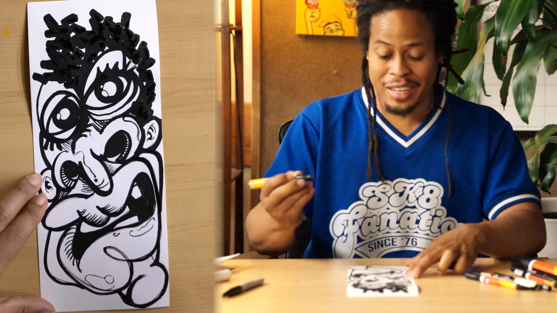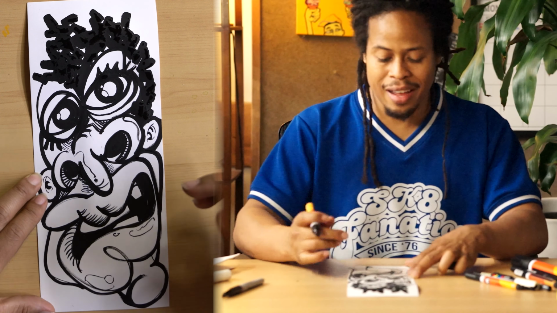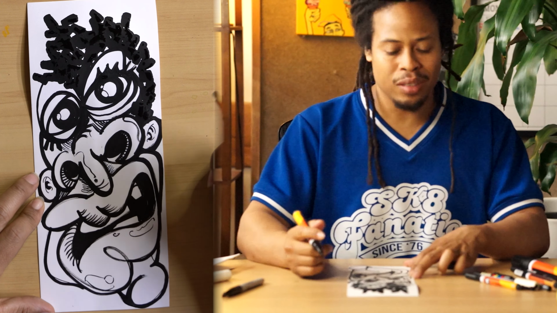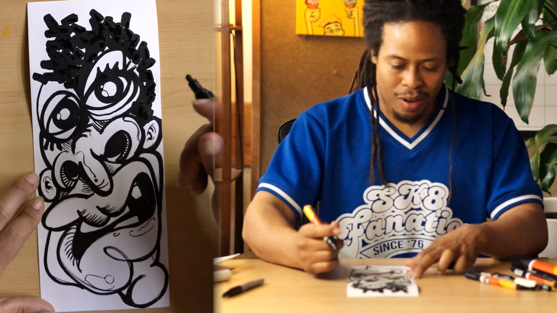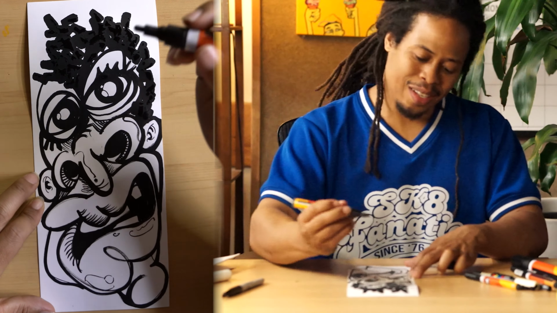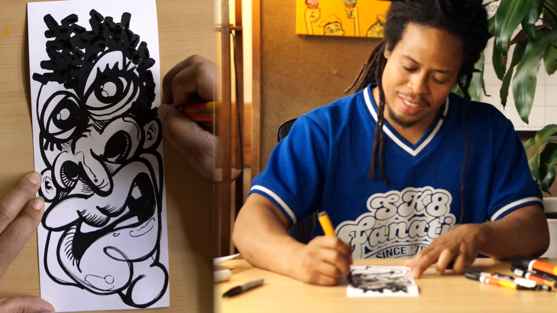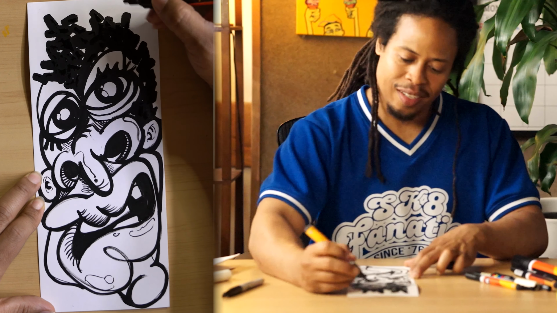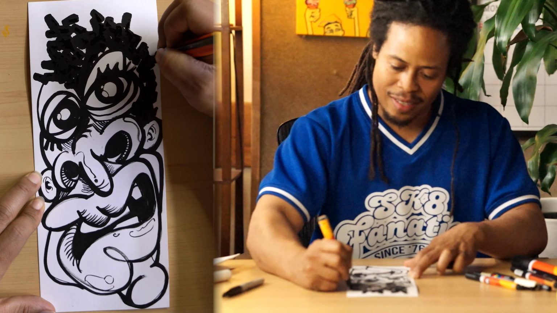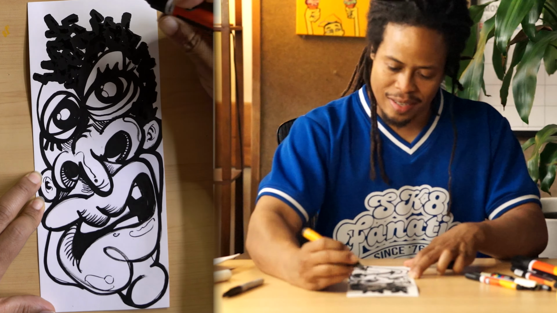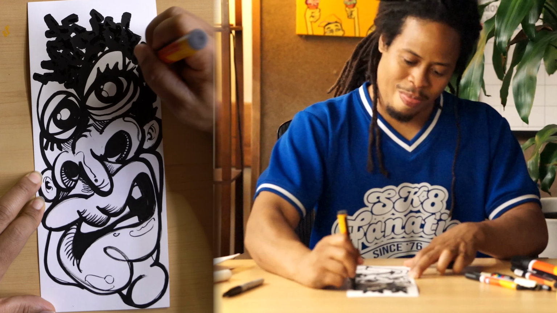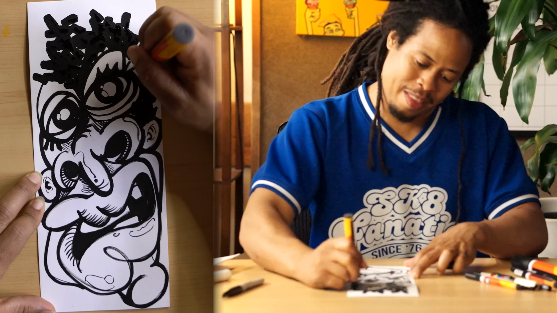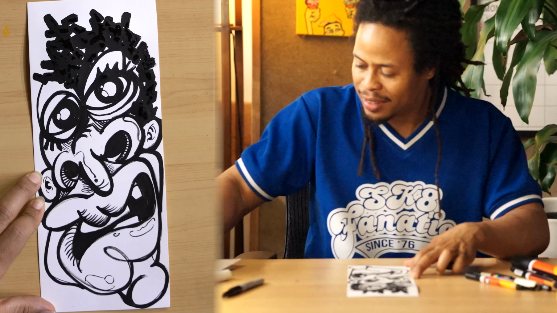Alright, so now to finish off the drawing, we need to do a thick outline to contain everything so everyone knows that these are the outline of the drawing and this is where the face is. So let's define our edges. Pump time. It's not coming out.